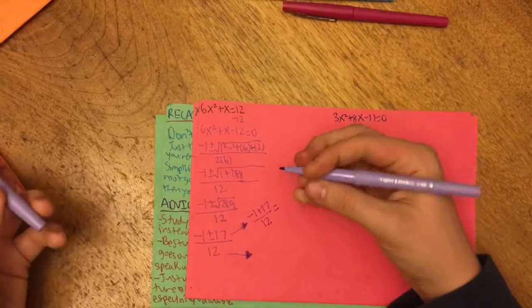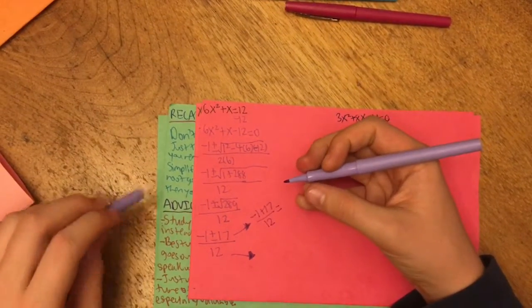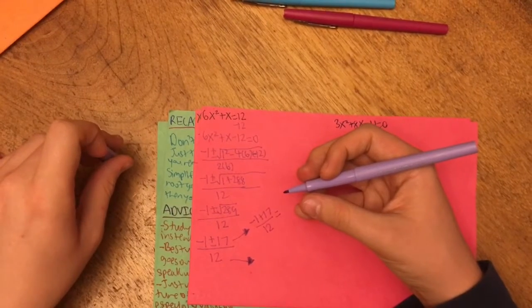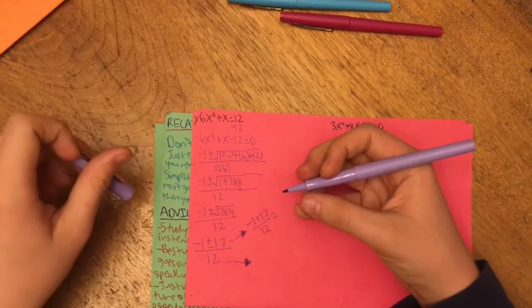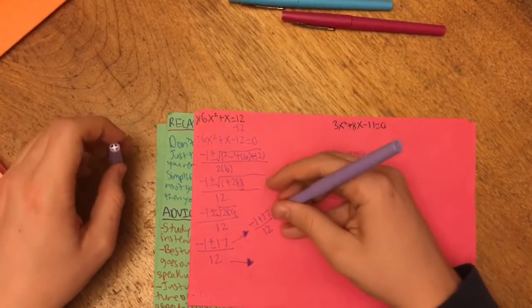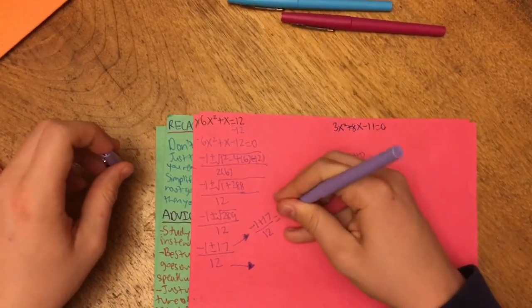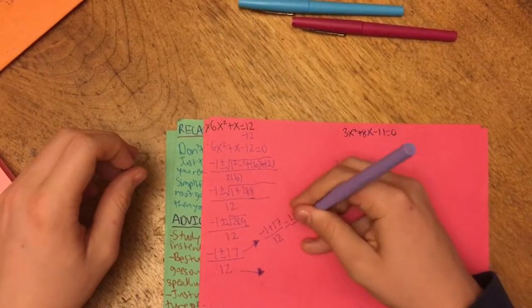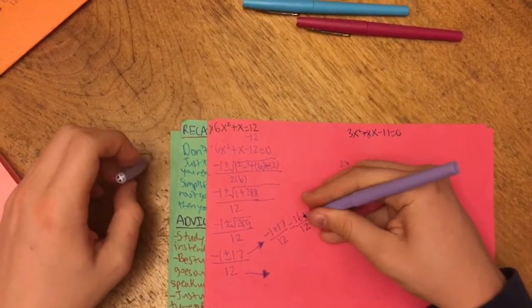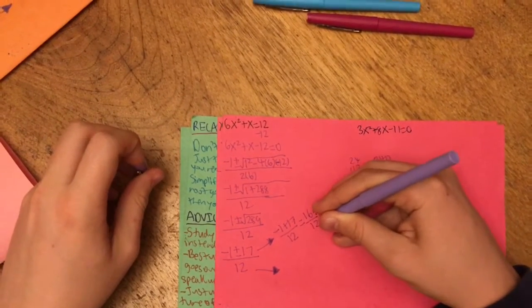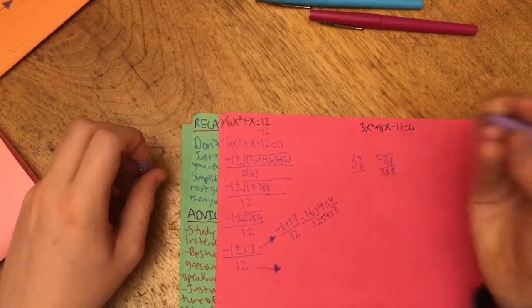Now negative 1 plus 17, this is another issue that a lot of people come up with. I find myself struggling a lot with it. Basically, if you do get stuck, think of this as 17 minus 1. And we find that these all have a 4, so we can simplify it down to 4/3.